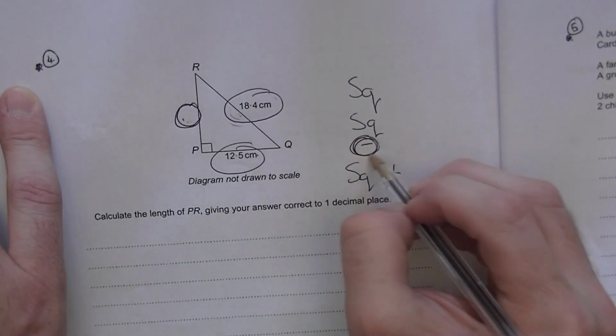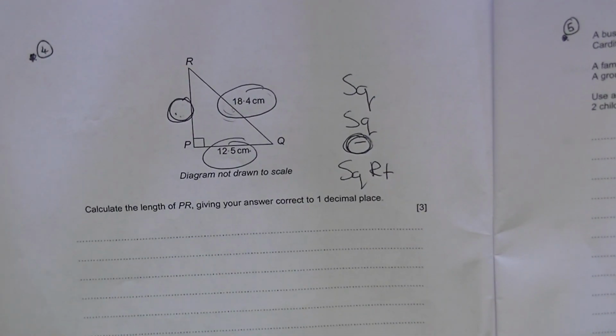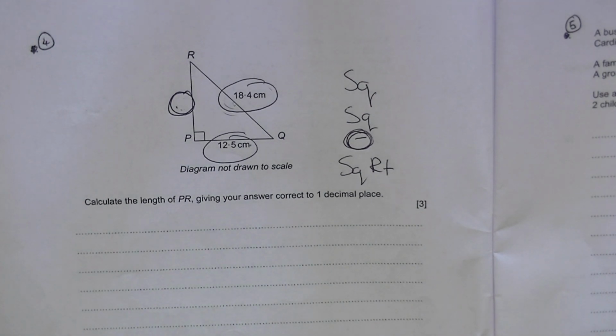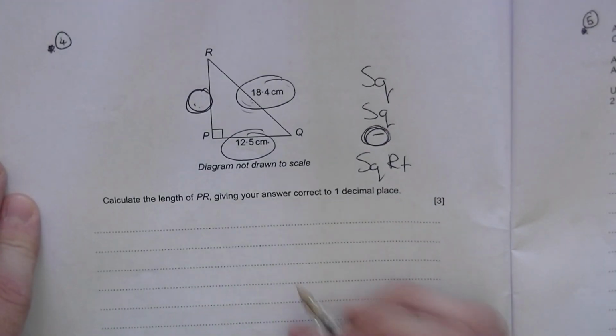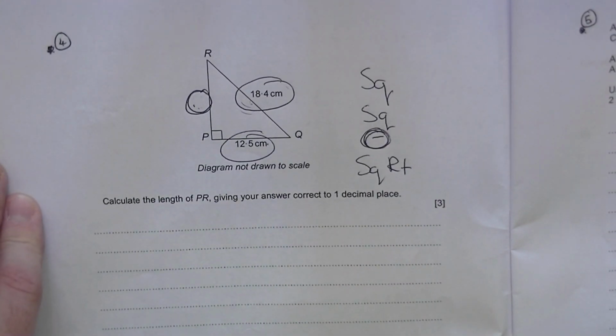So the only thing that can go wrong is make sure you add to find the hypotenuse, or you take away to find a smaller side. So another certainty for tomorrow: Pythagoras. Be careful, though. It might be hidden, like a right angle triangle hidden in a rectangle.